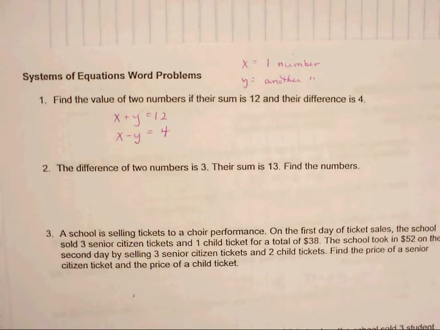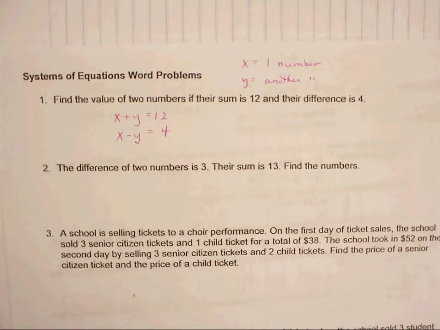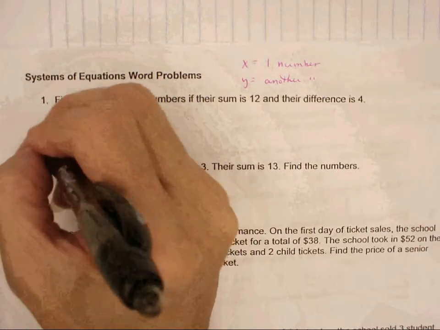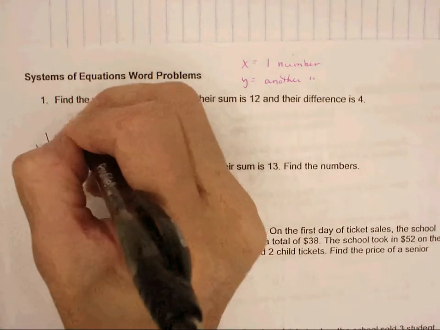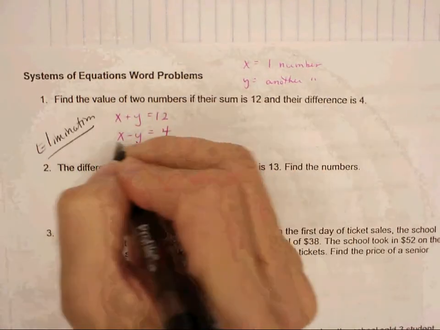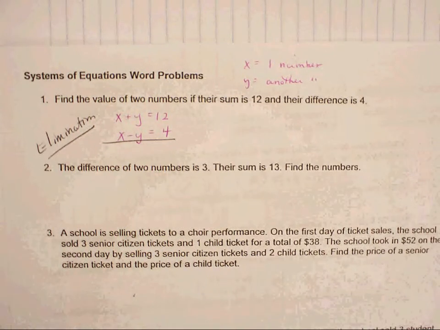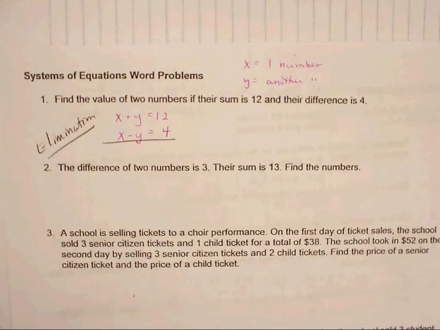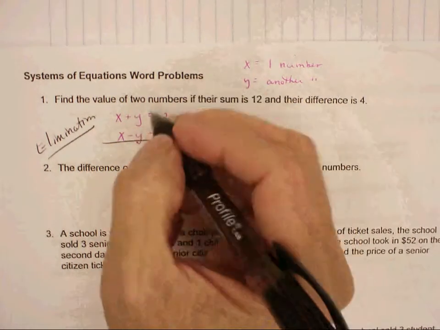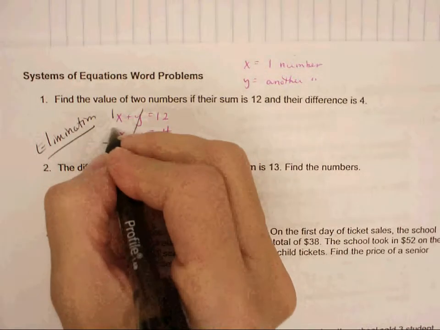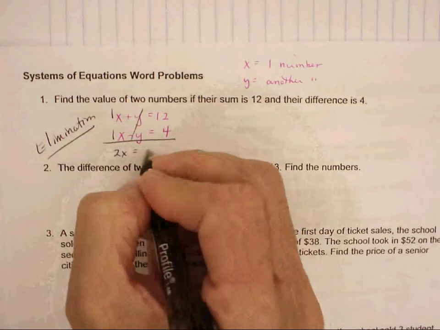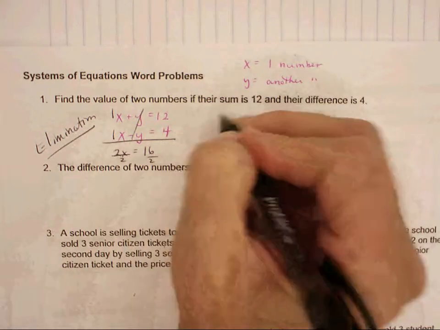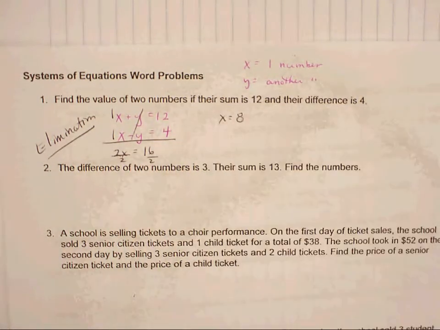Do you remember the name of it? Elimination. Good job. So, are we set up to go ahead and do elimination without even adjusting either equation? What do you think, Hannah R? The y's will cancel. So we have eliminated the y's. We have a 1x plus a 1x is 2x equals 16. Divide by 2. I think my first number is x equals 8.